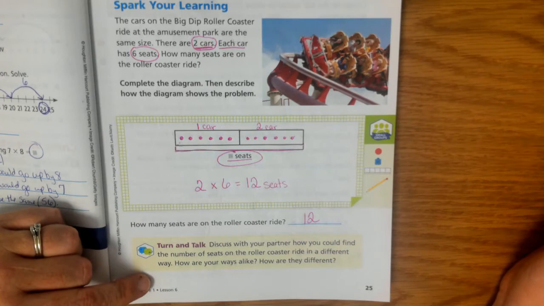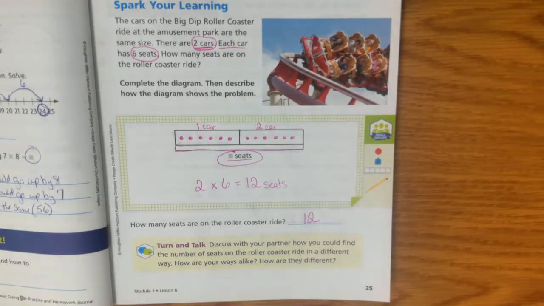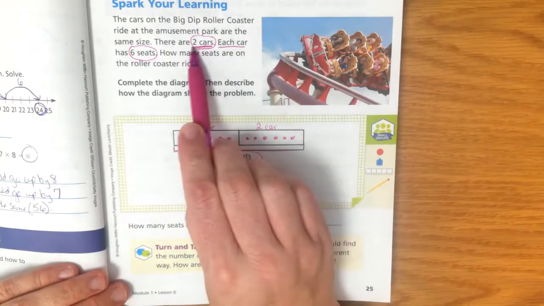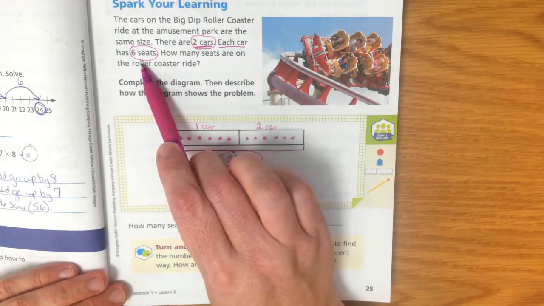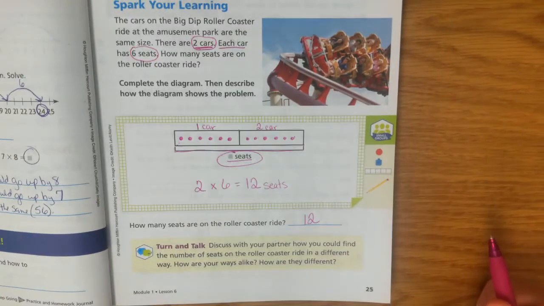So this is just like when we were doing our arrays or when we were doing our circles. We need to know how many we have, how many are in each, and then we can have a multiplication equation to help us solve for the answer.